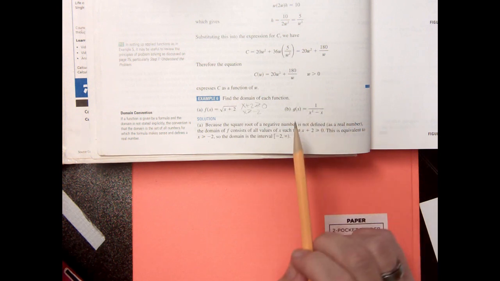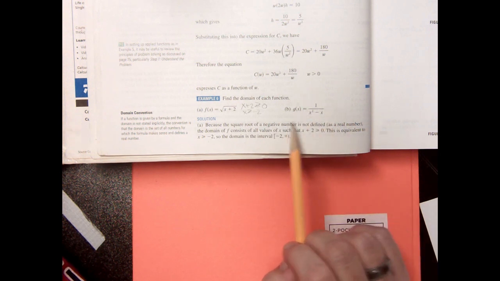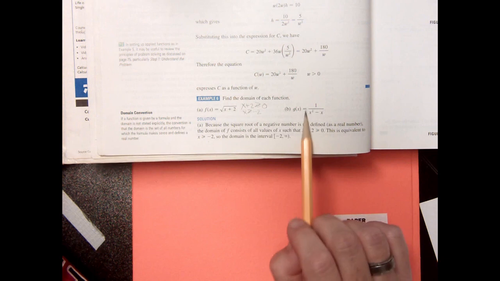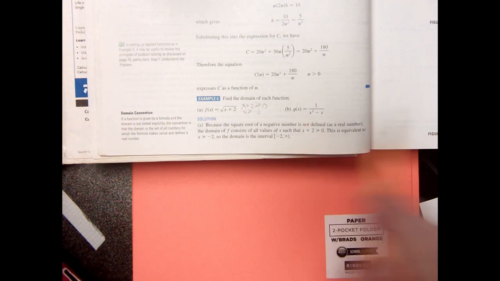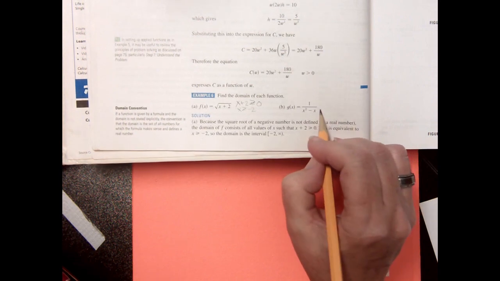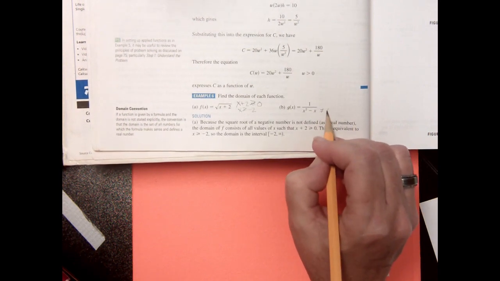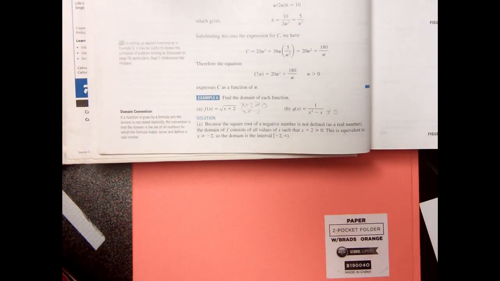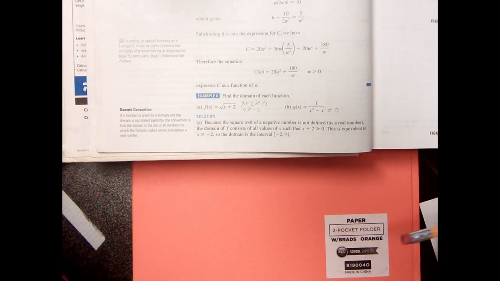Now part B, I take a look at this. Right away I should look and say, well, it's a rational function. A rational function means whatever is on the bottom cannot be 0. So whatever is on the bottom cannot be 0. I need to figure that out. I'm going to jump over to this next page.